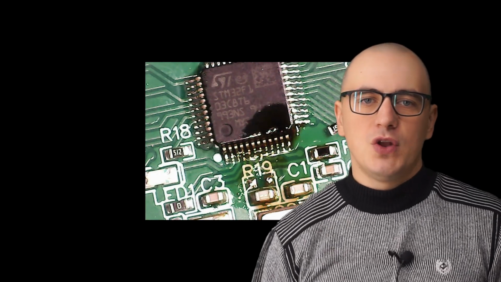Hello everyone! When designing a PCB with a microcontroller, you may want to use an external quartz resonator. Just following the selection recommendations is not the best option. Sometimes you need to do some measurements and calculations.